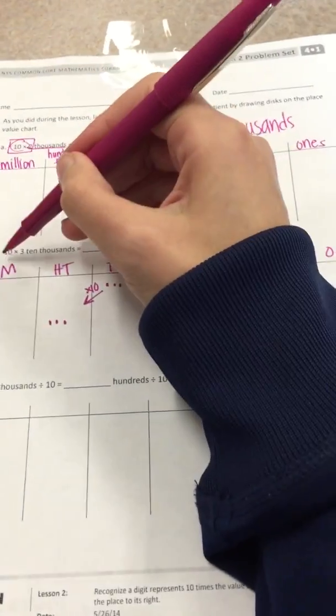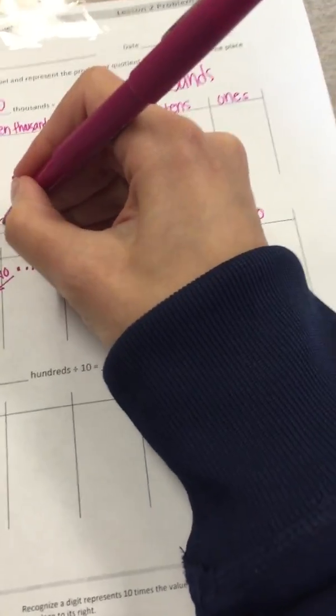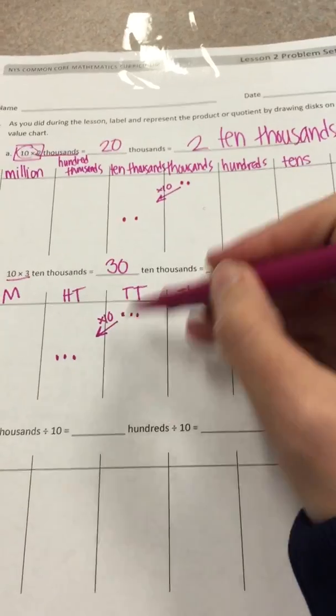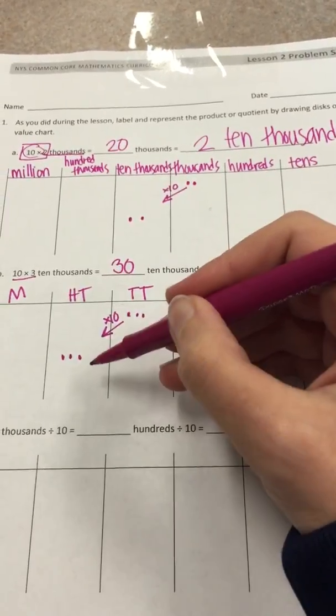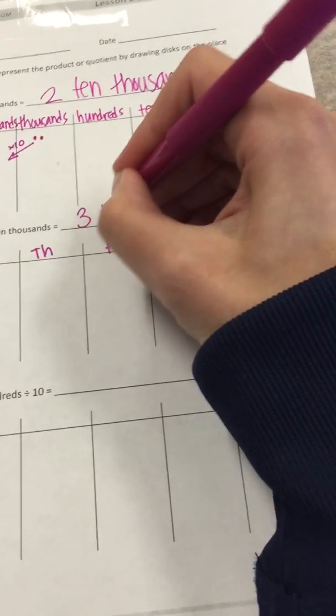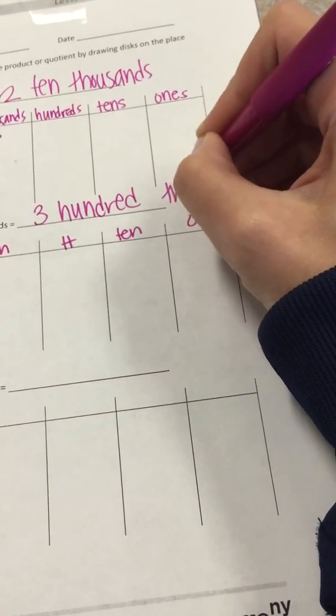So what is actually 10 times 3? 10 times 3. Oh, that's 30. 10 times 3 10,000s is actually 30 10,000s. It's actually 30 of them in here that I'm turning into 100,000s. And I ended up getting 300,000s.